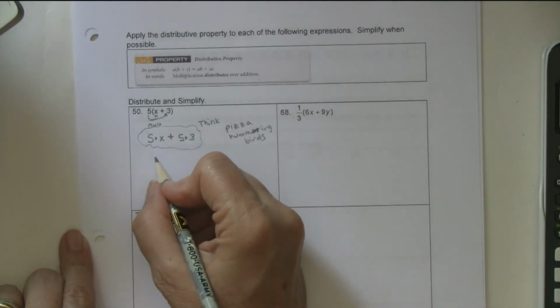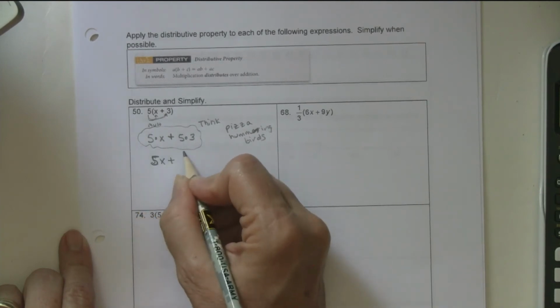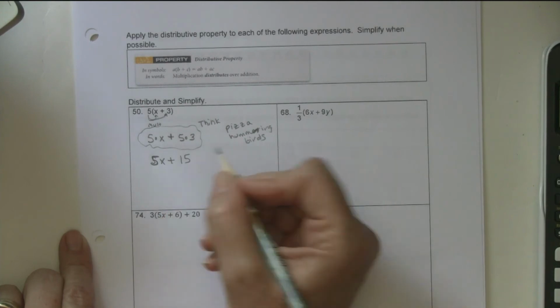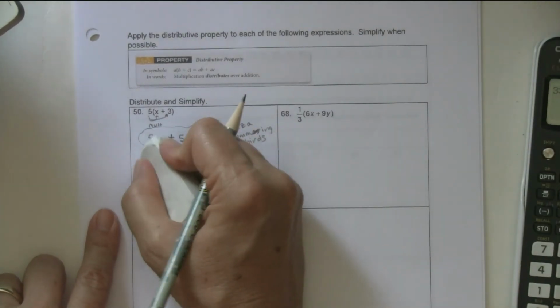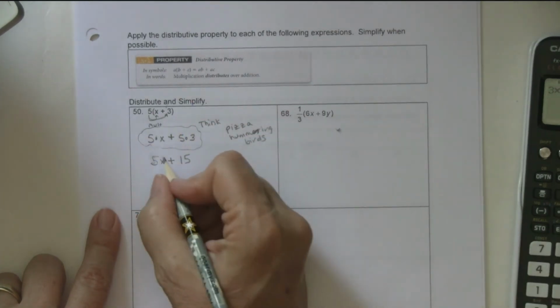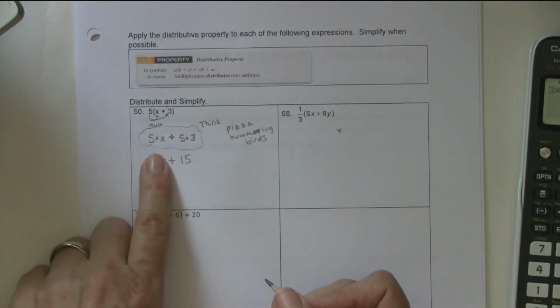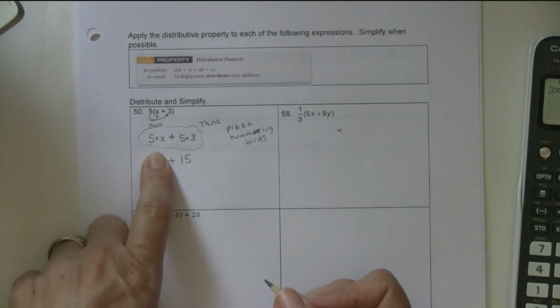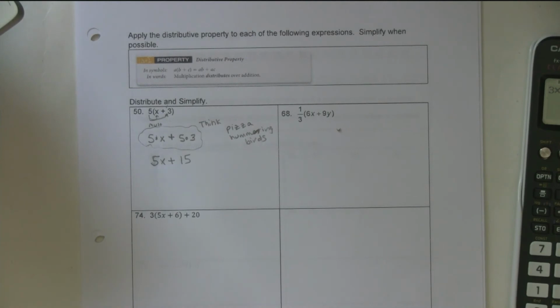So 5 times x is 5x. Whoops, that 5 started looking a little essy. 5x plus, and then 15. 3 times 5 is 15. And then we're all finished. That's the story, right? I can't add 5x plus 15 together because they're not like terms. I don't know what this is, right? Because it changes depending on the value of x. And so we did a lovely job on that.